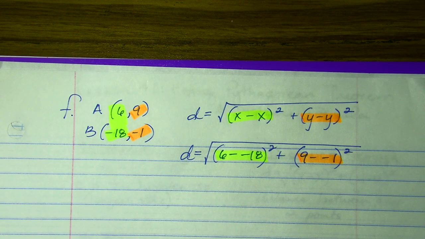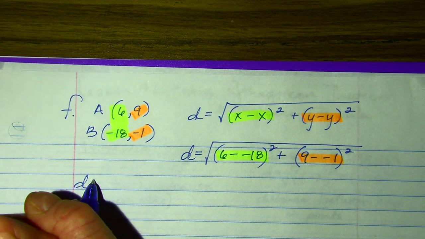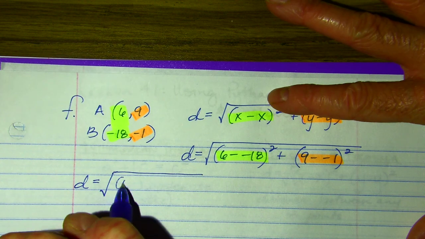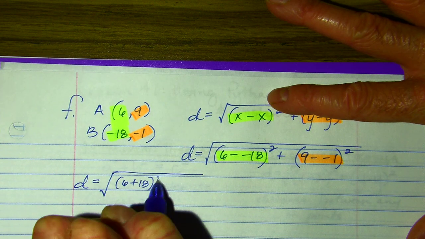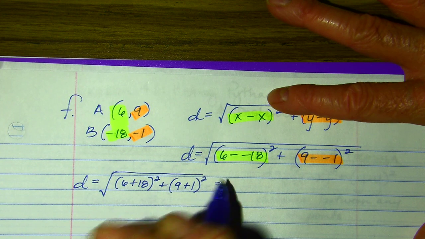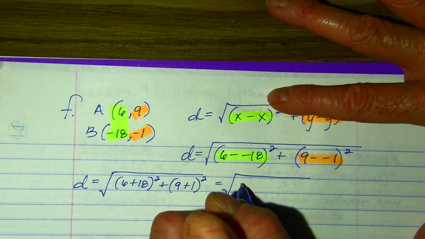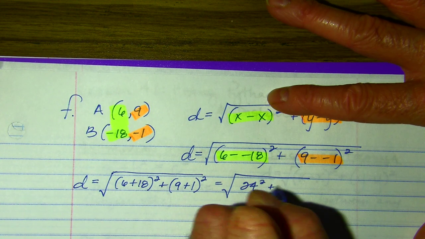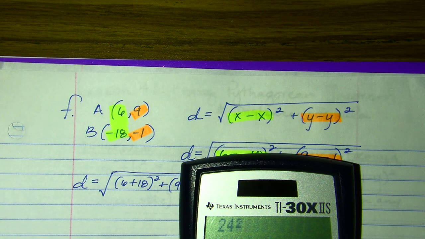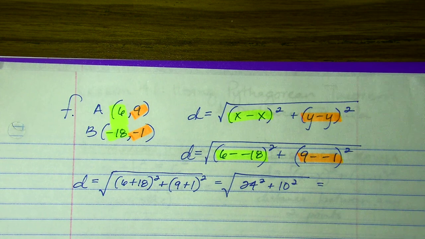And then from here I'm simply going to simplify. So distance equals, I would get 6 plus 18 squared, plus this also becomes a positive, right? And so that would be the square root of 24 squared plus 10 squared. So using my calculator, 24 squared plus 10 squared equals 676.